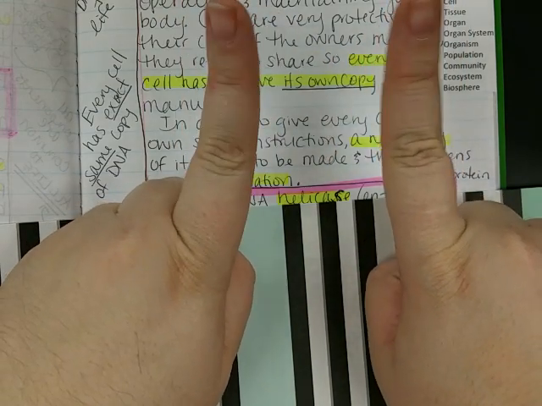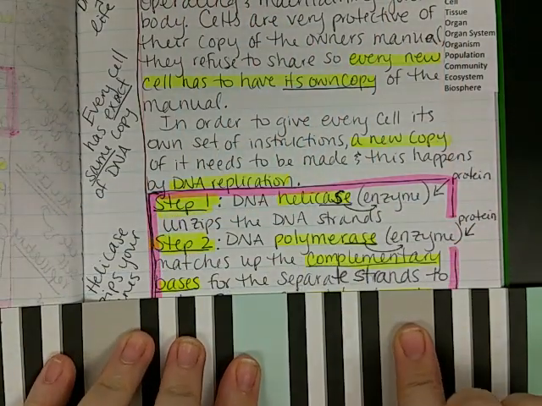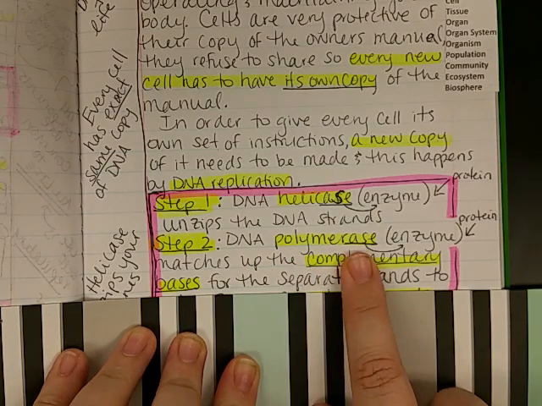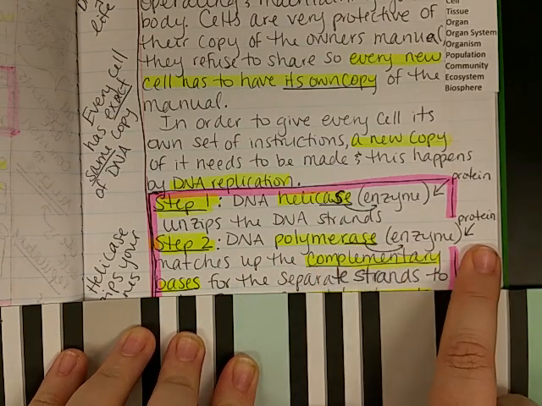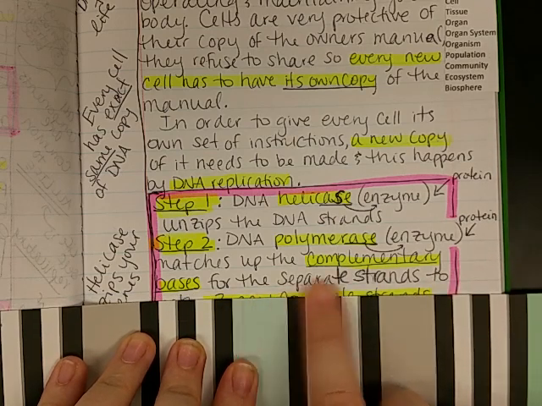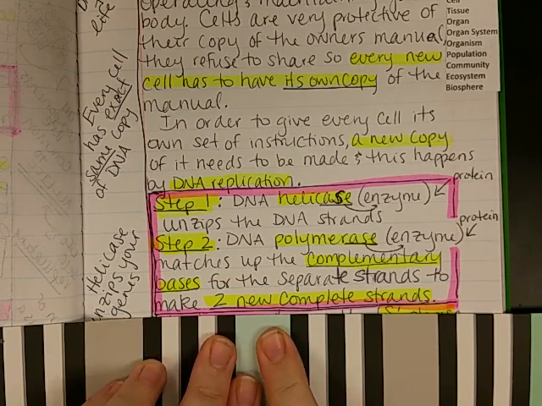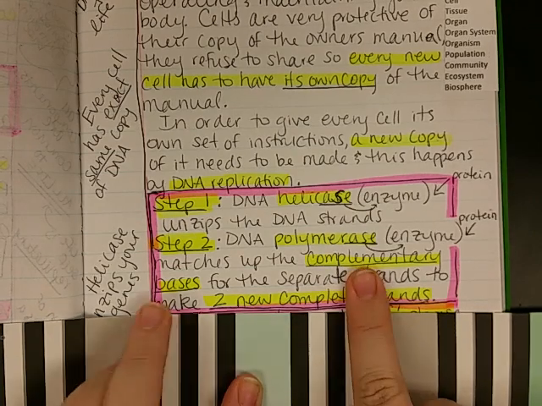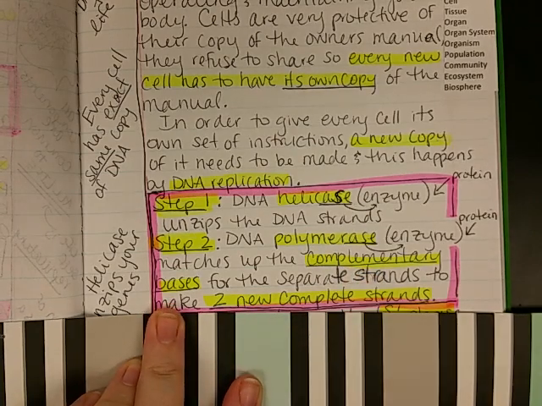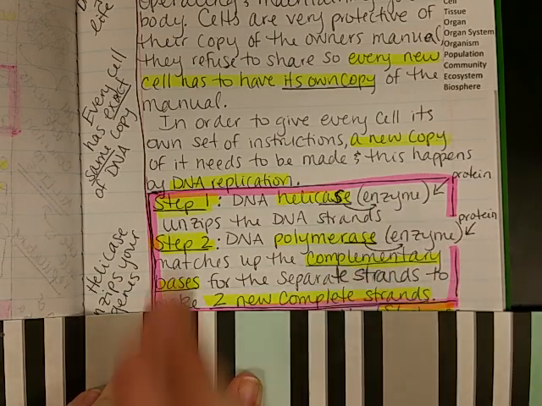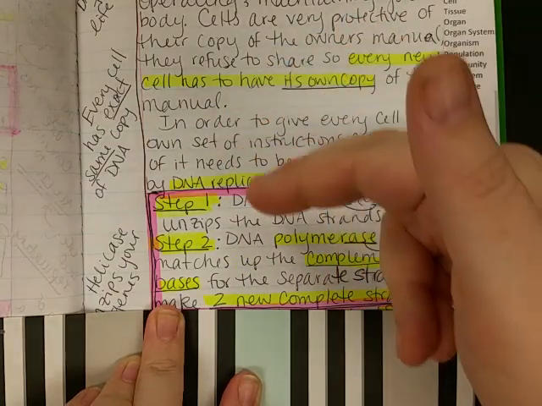Okay, and then step two, DNA polymerase, which is an ase, so it's also an enzyme, which means it's a protein. It matches up the complementary bases for the separate strands to make two new complete strands. So the complementary bases means A and T and C and G. So adenine and thymine, everywhere there's an adenine, a thymine will attach.